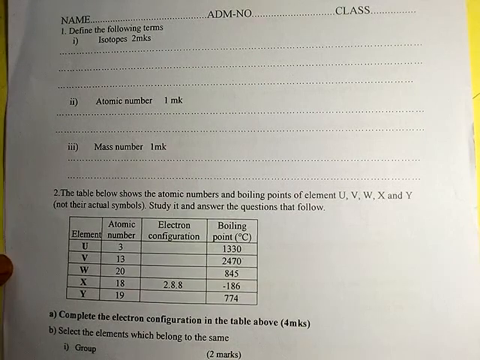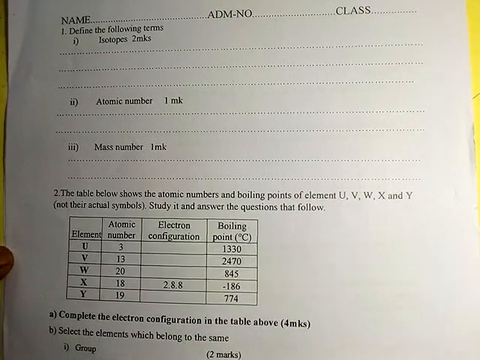Define the following terms. An isotope. What is an isotope?